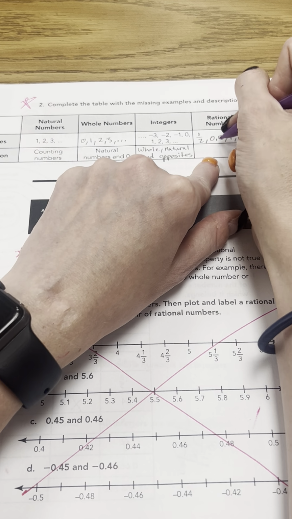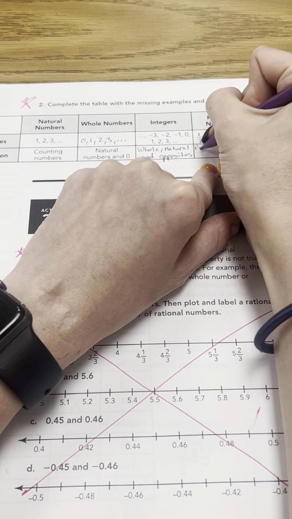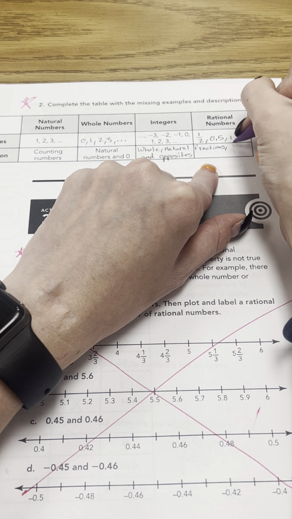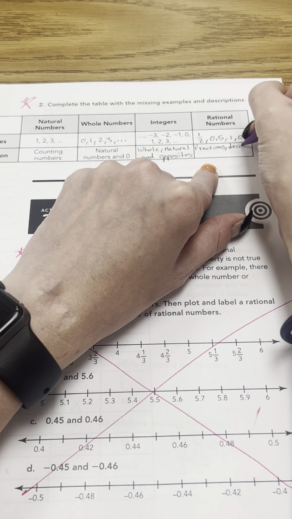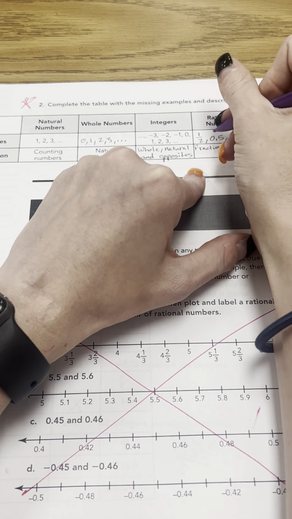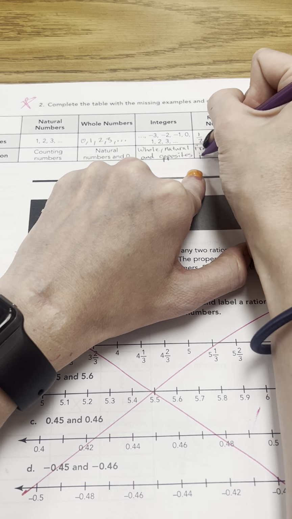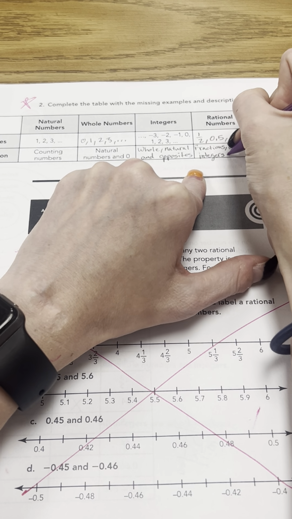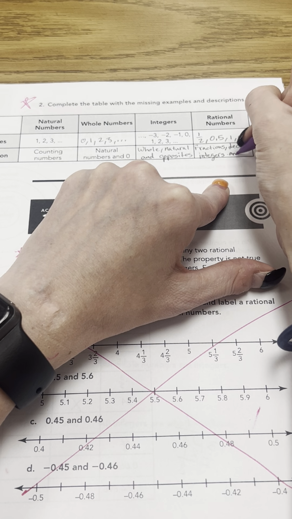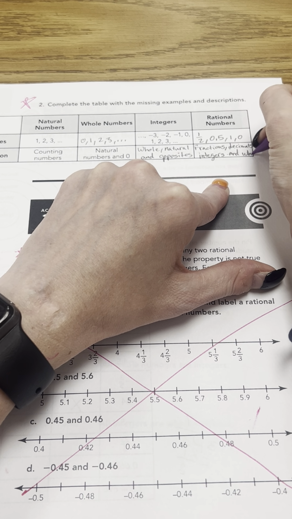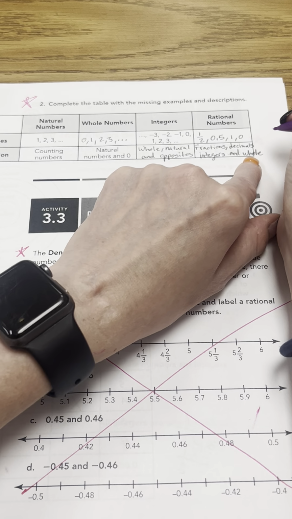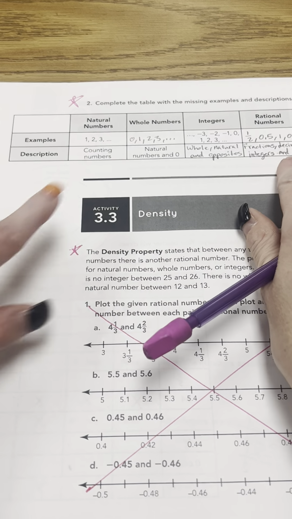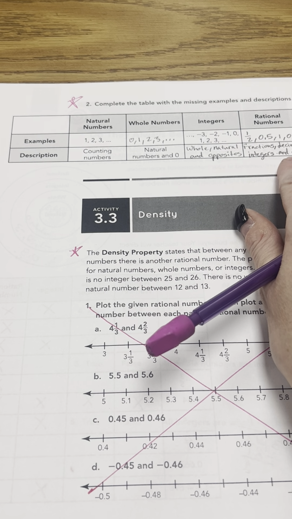So for our description, we're going to put fractions, decimals, integers, which if it's a whole, it will also be a natural number. So fractions, decimals, integers, and wholes is a good description for rational numbers, okay?